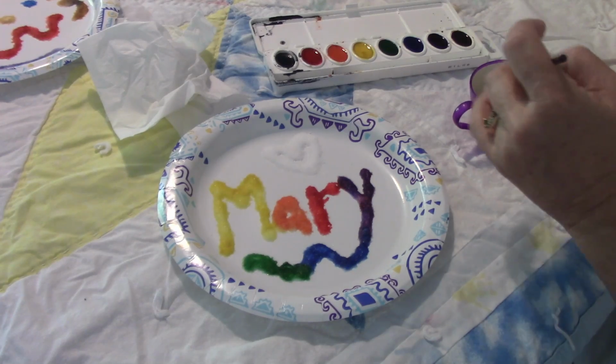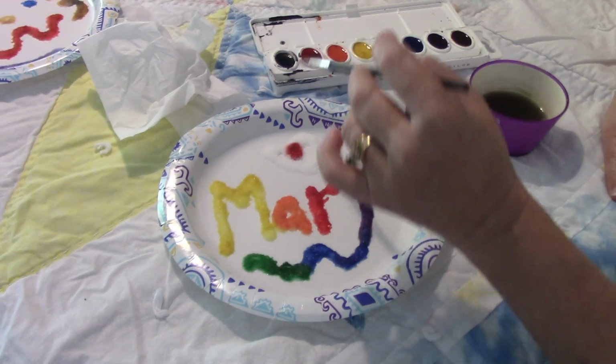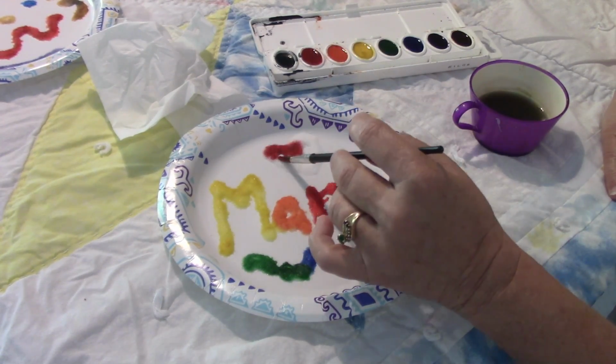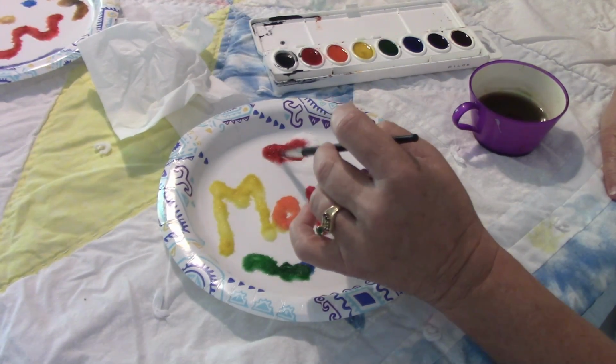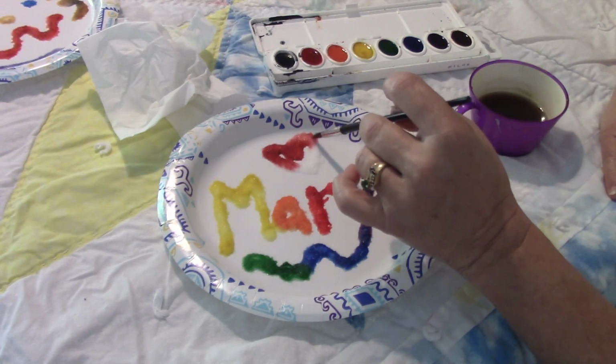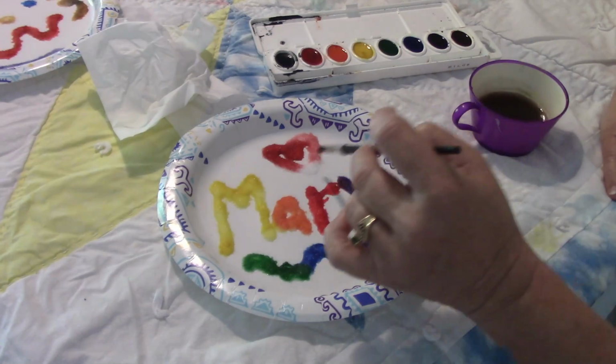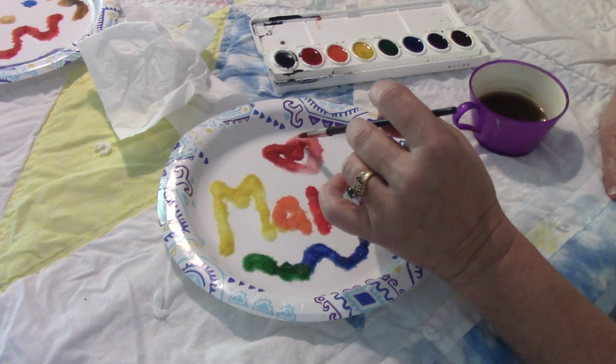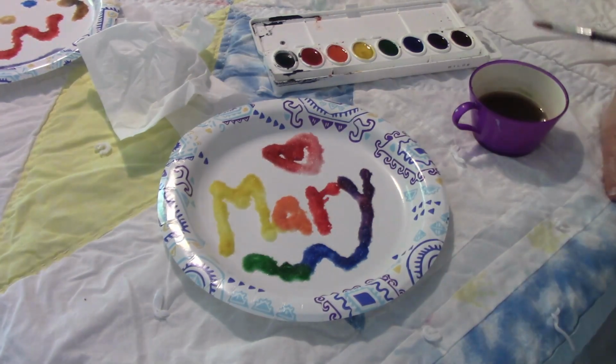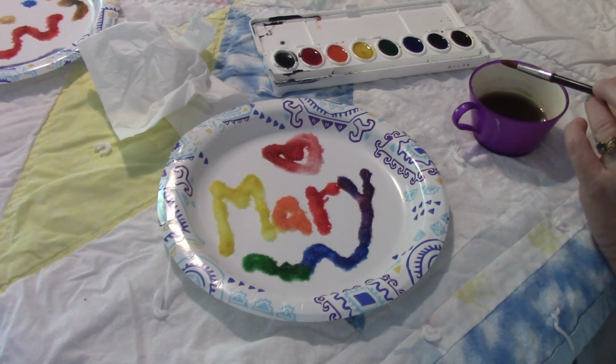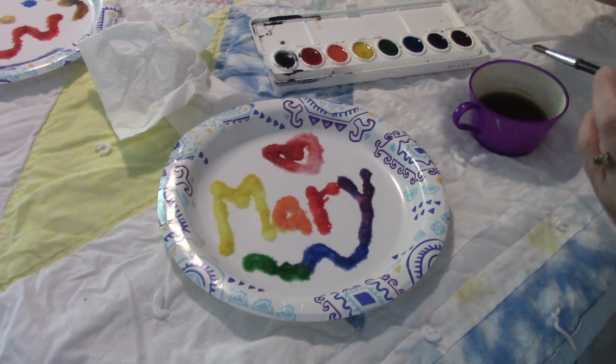Now I need a really cool red for my heart. And if I add lots of water, you can see that it kind of turns pink. I like that. I think I'm going to leave that. That's not totally painted in. This is salt painting. It's super easy.